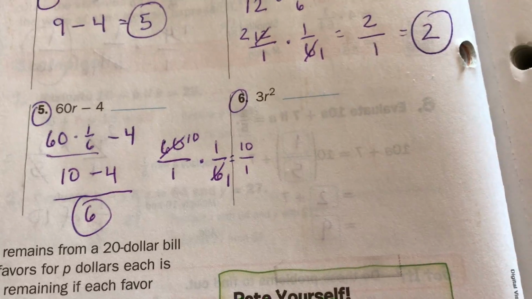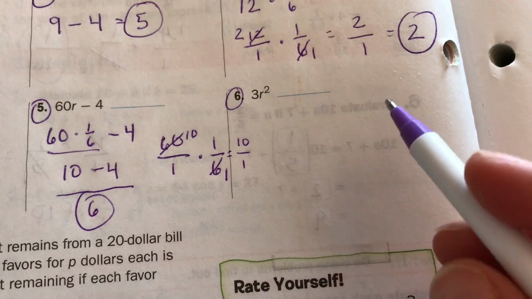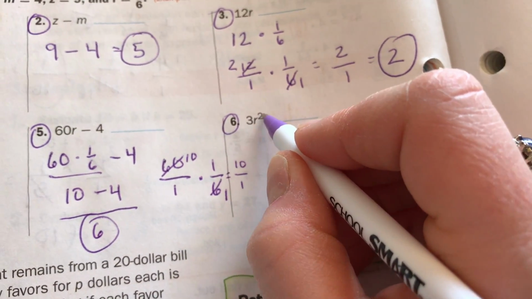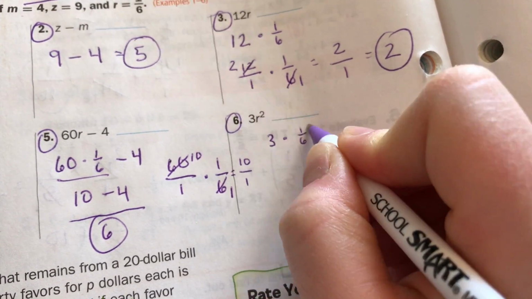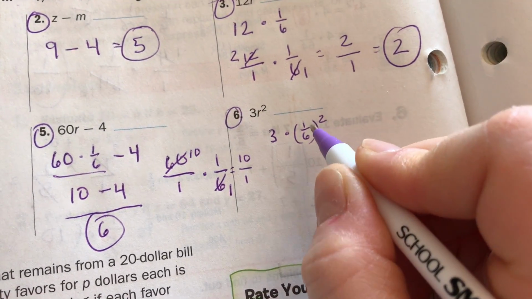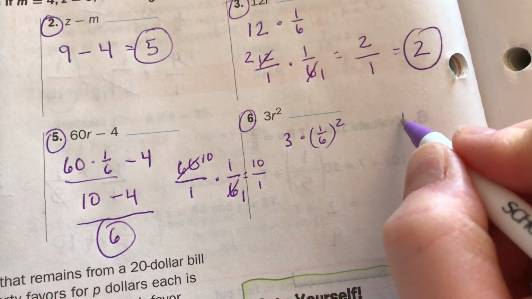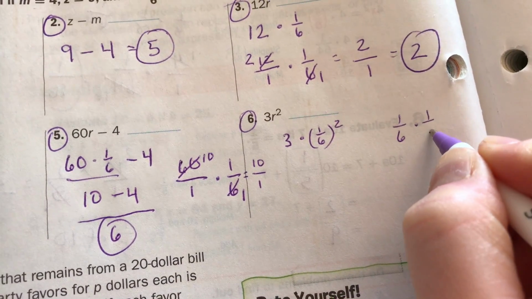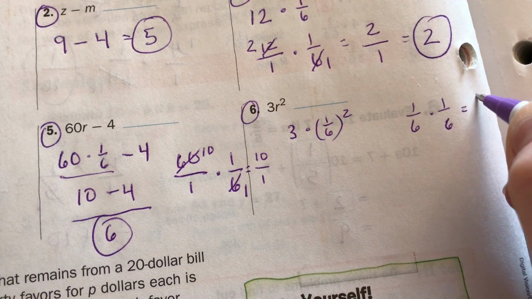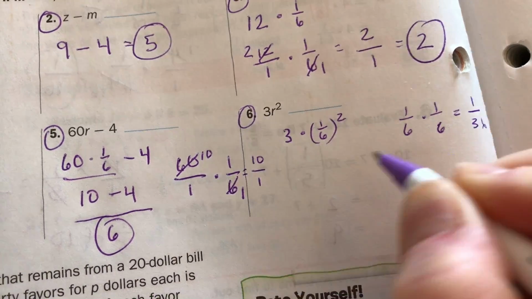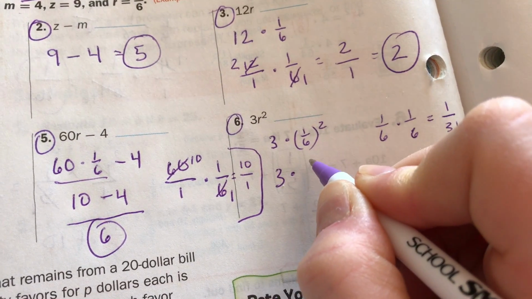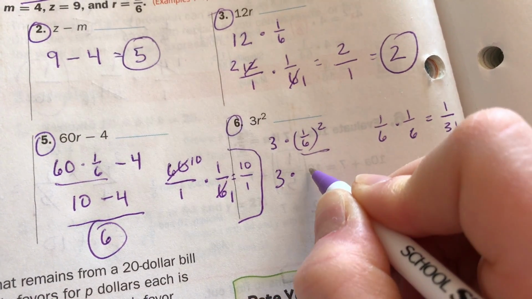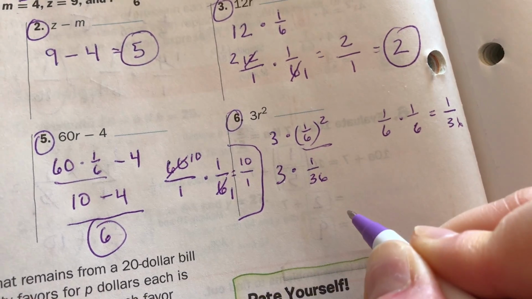All right, number 6. 3R squared. 3 times R squared. So 3 times 1/6 squared. So what's 1/6 squared? That's 1/6 times 1/6. 1 times 1 is 1. 6 times 6 is 36. So this right here was 1/36.